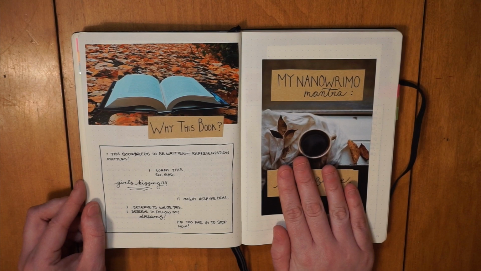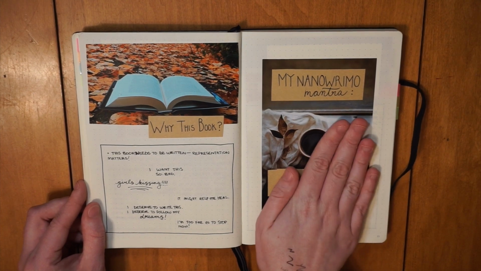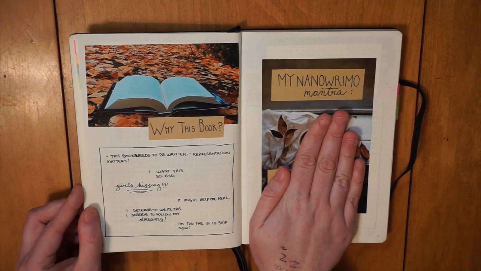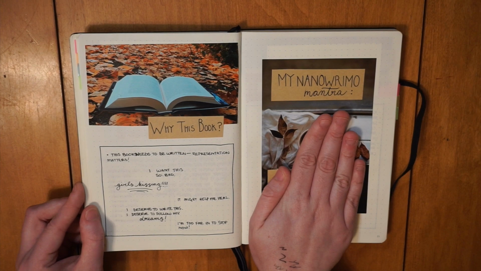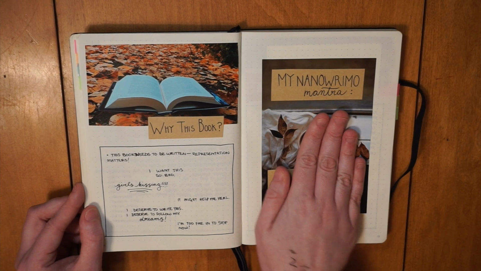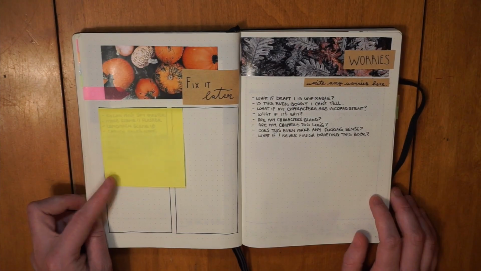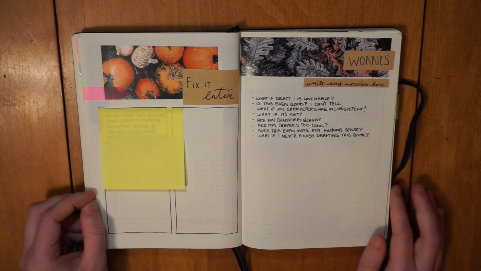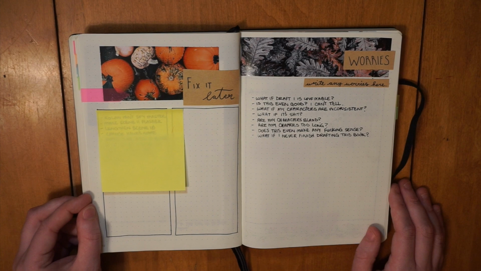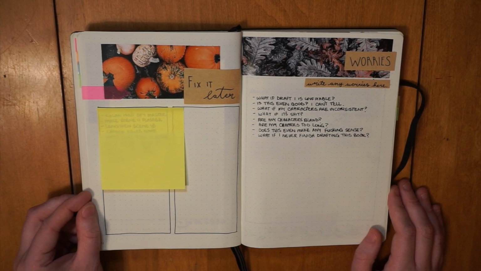For this next spread, I went to cover the thing, but then I realized that I couldn't edit it out. But this is basically my why for this book and then my mantra for NaNoWriMo, which is I am brave. This page here is a fix it later page. This is basically everything that I found in my draft that I need to change.